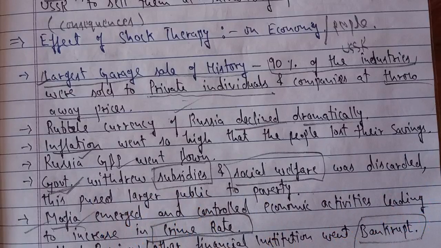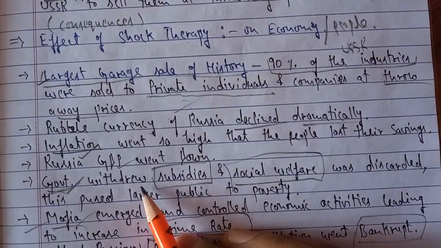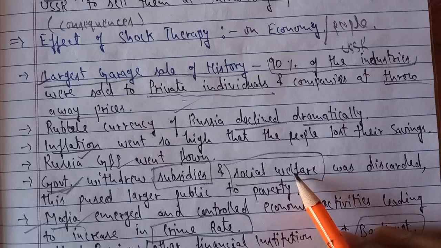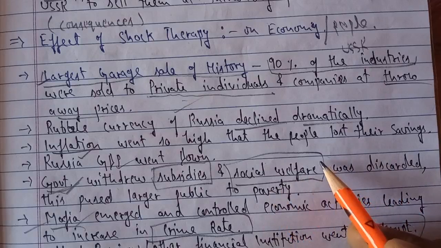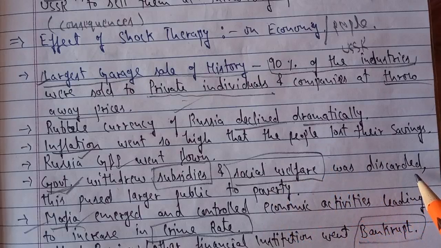There were various subsidies, as we had discussed earlier when we were talking about what kind of Soviet society there was. There were many subsidies given for health, child care, education, for the people, for the poor people basically. All those subsidies were withdrawn. Social welfare activities were stopped. There were no developmental activities going on. Everything was discarded.